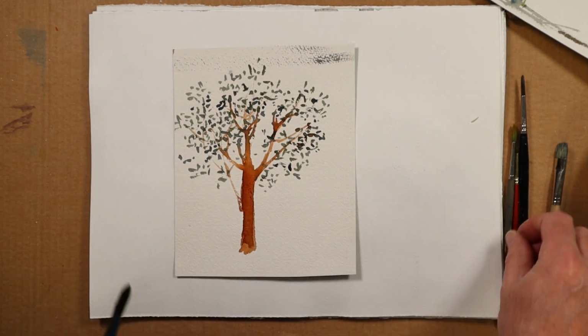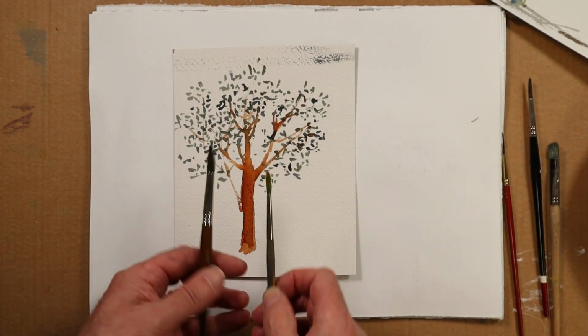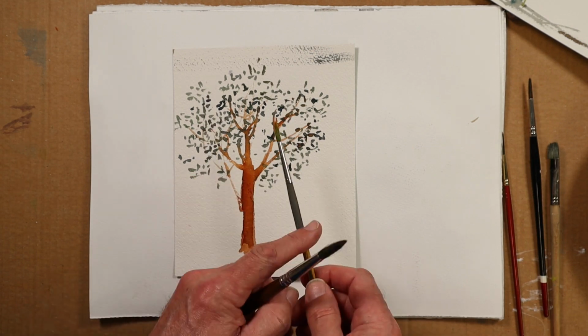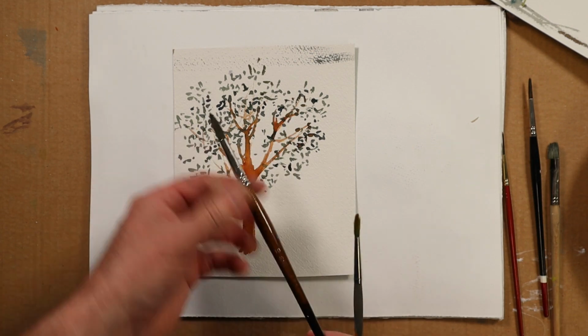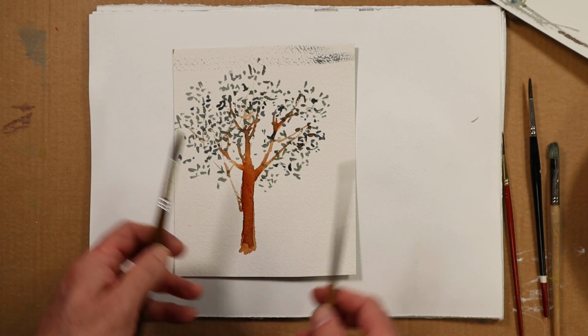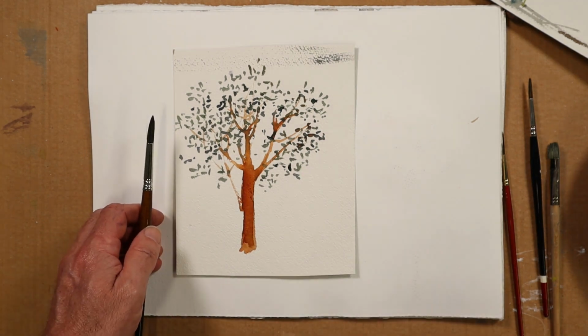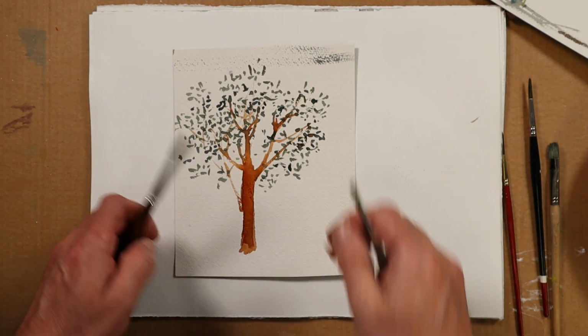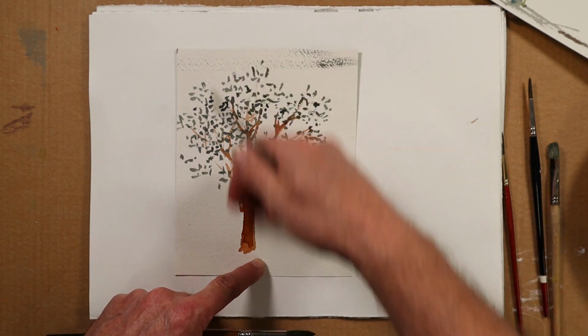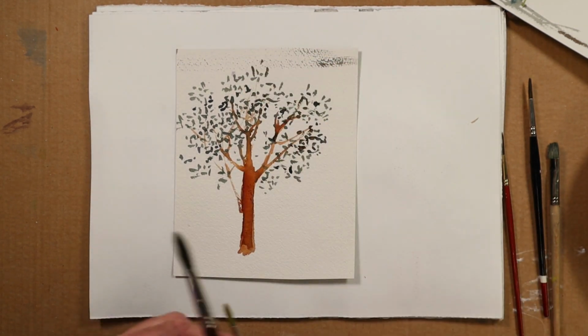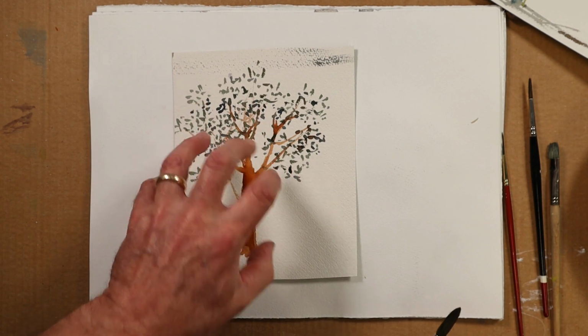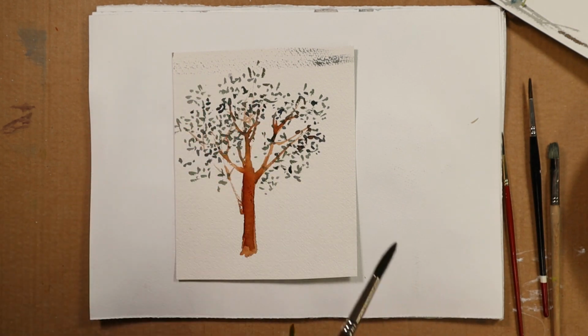We might pick up firstly too small a brush. I have in my hand here a size 5 round, and this one here is a size 10 round. Of course it does depend on the size of the paper you're using and the size of the object you're painting. So this tree would be a tree in close proximity to us.